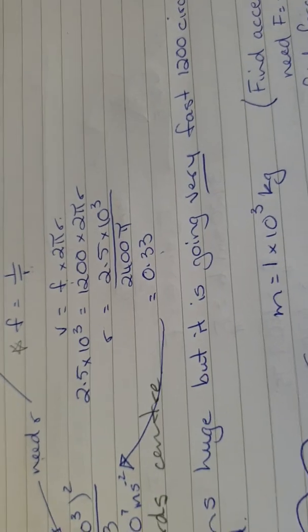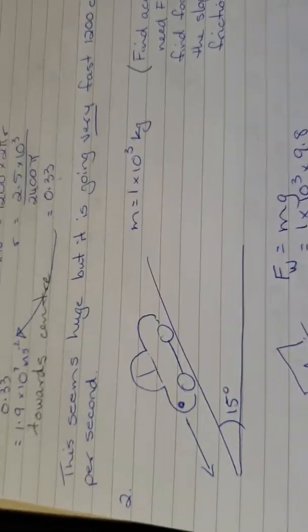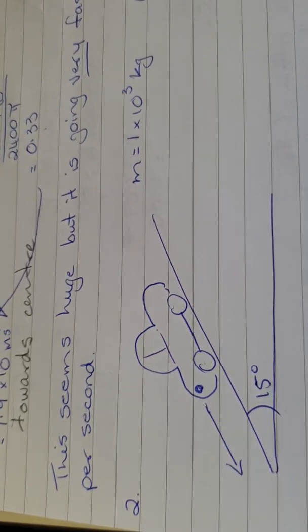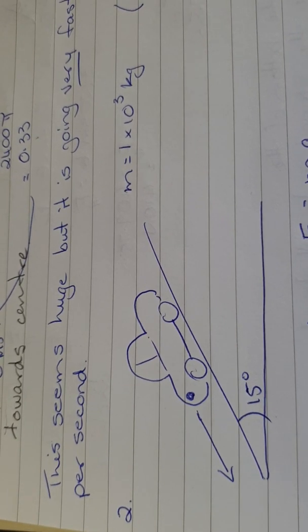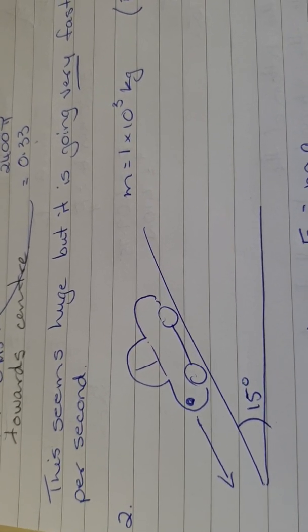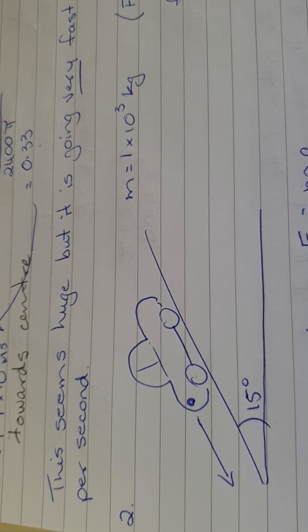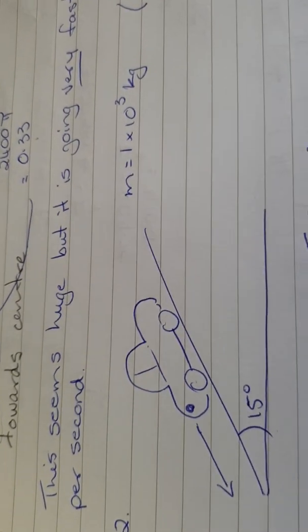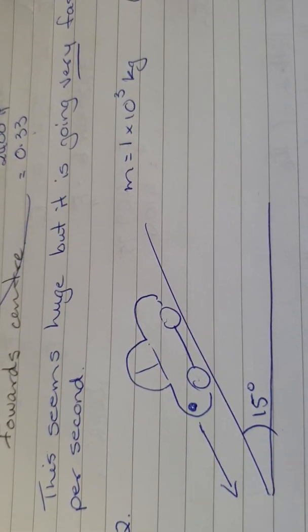All right, next one. We've got a car on an incline and it weighs 1,000 kilograms. It's sliding down an icy frictionless incline. The incline is 15 degrees. It says work out the acceleration.